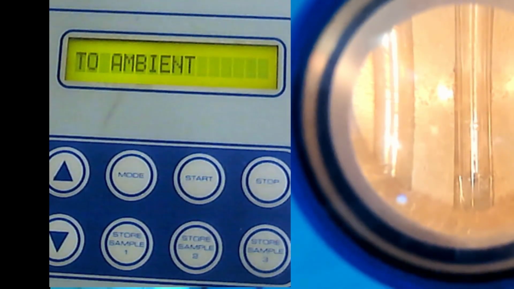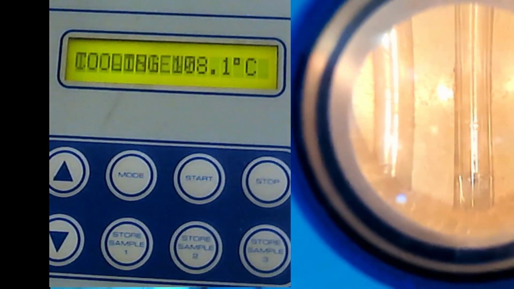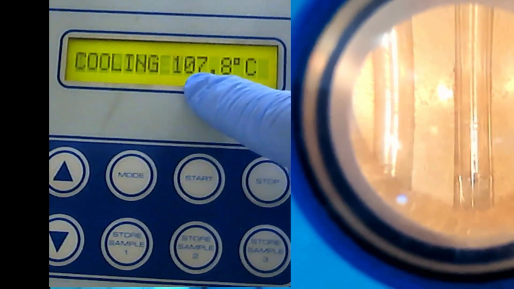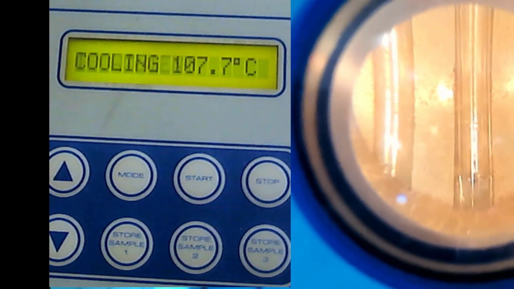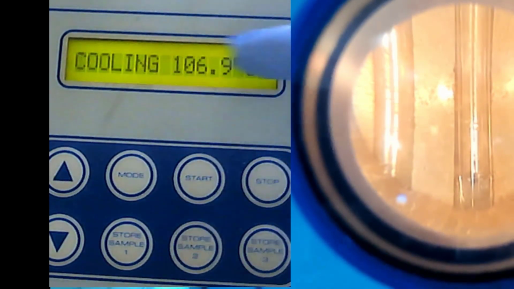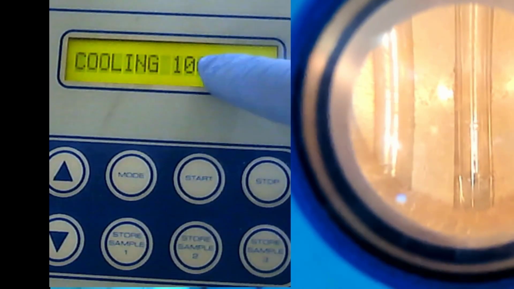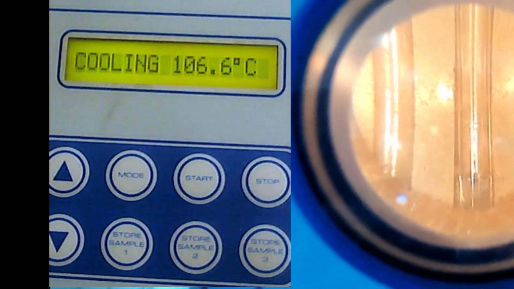The reason is that if you put your sample inside at 108, maybe your sample will already melt. You put it in and it straight away melts. So you don't know when it starts to melt and when it's totally melted, because you want to find the melting point. So that's the reason you need to wait for it to go down. But to save time, I've used a different machine.